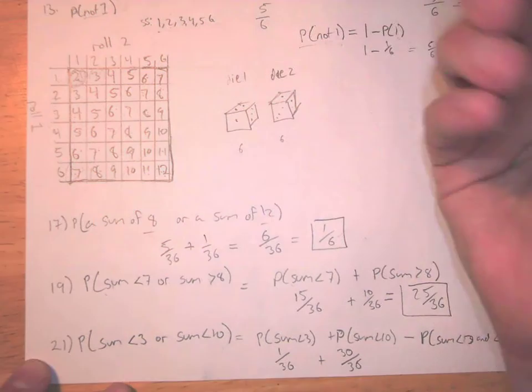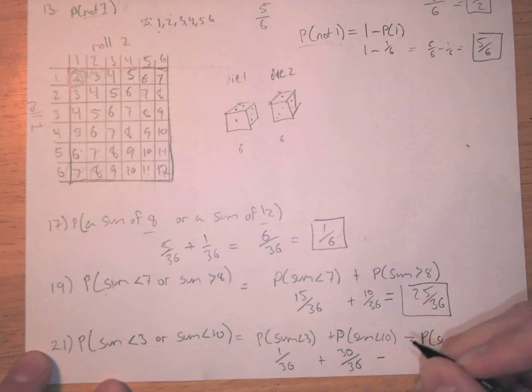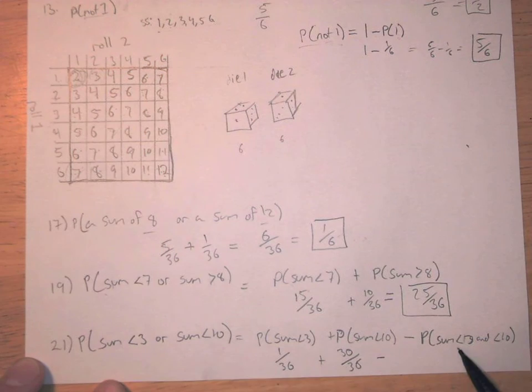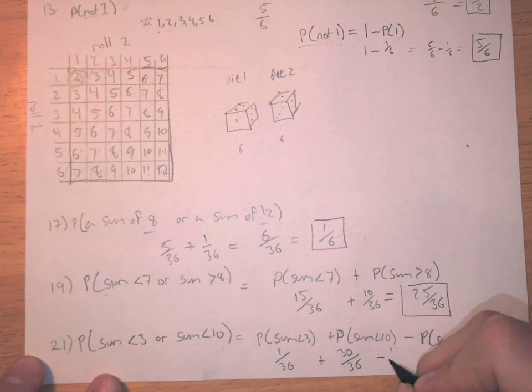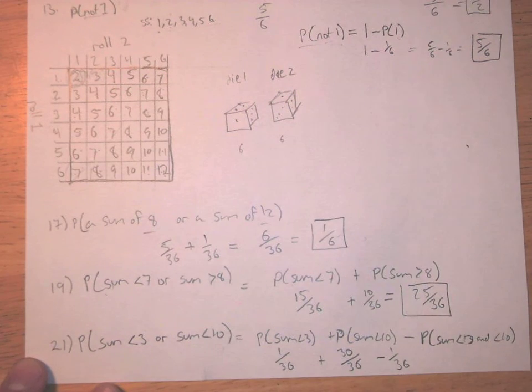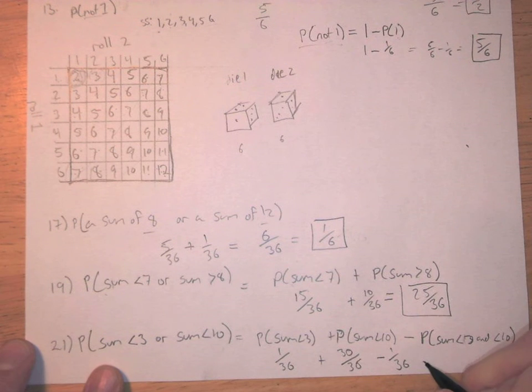But this is both less than 3 and less than 10. And so I counted it twice, which means I need to subtract the ways there are for it to be less than 3 and less than 10 at the same time, which is that 1 out of 36. Okay, so this is going to end up being 30 out of 36, which simplifies to 5 over 6.